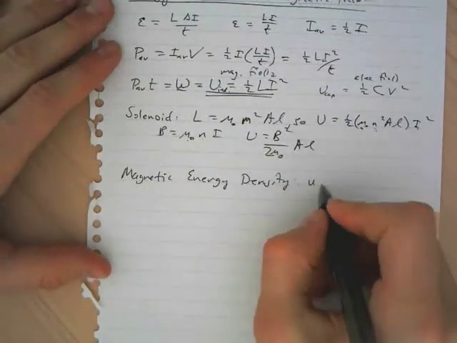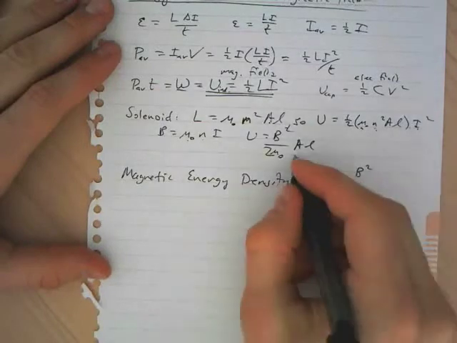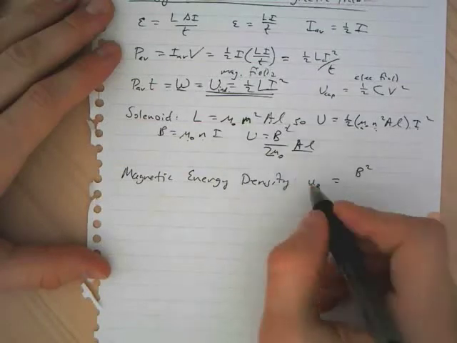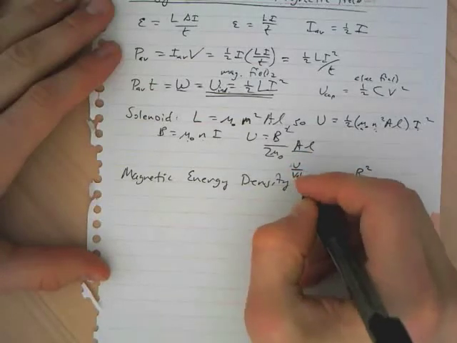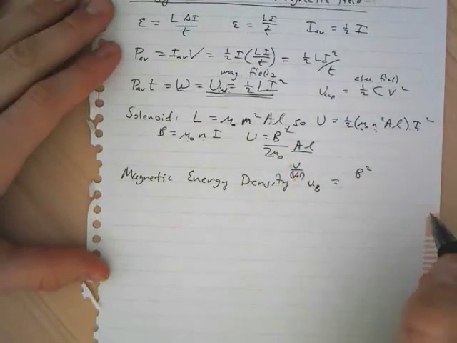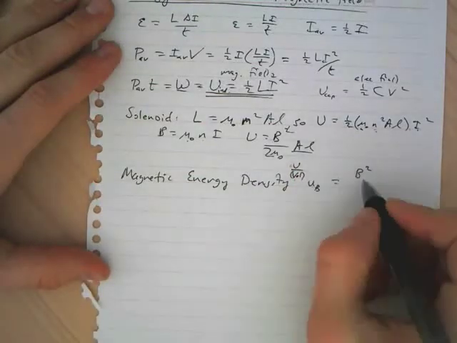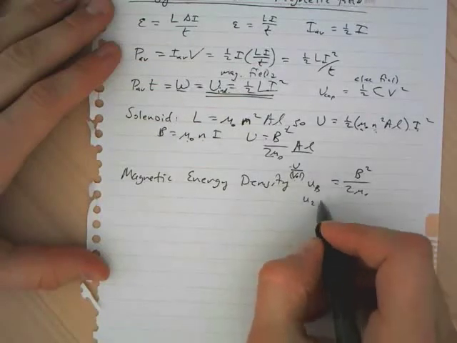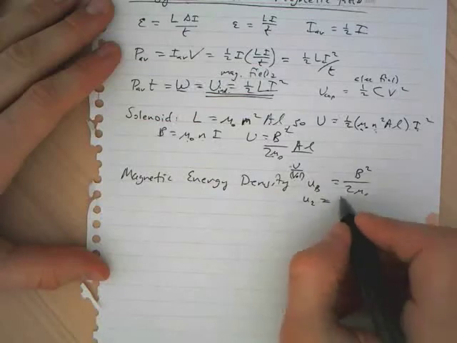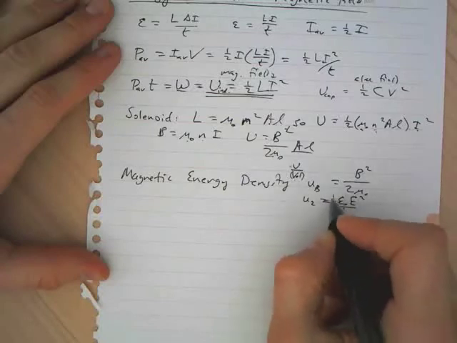And we call that little u sub B, that's equal to the energy per volume. I'm going to say VOL, so we don't get it confused with V for voltage. It is just B squared over 2 mu naught. Recall electric energy density was 1/2 epsilon naught E squared.